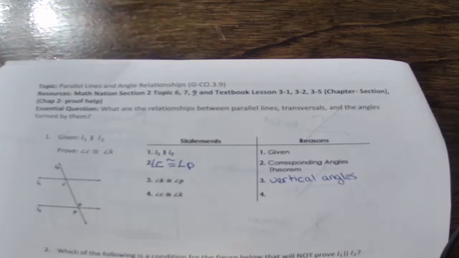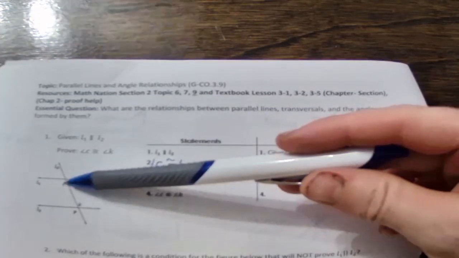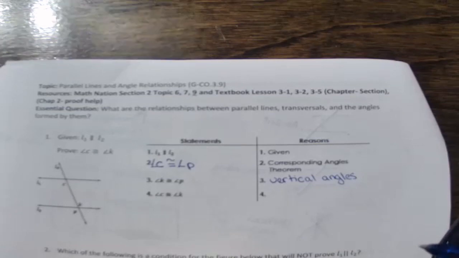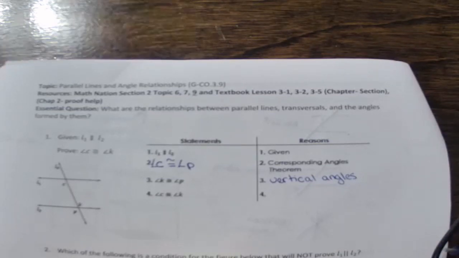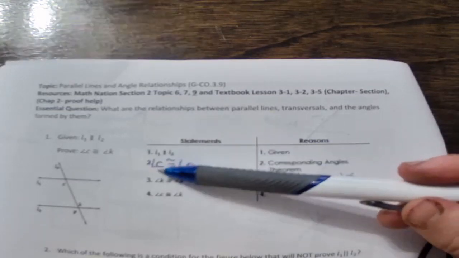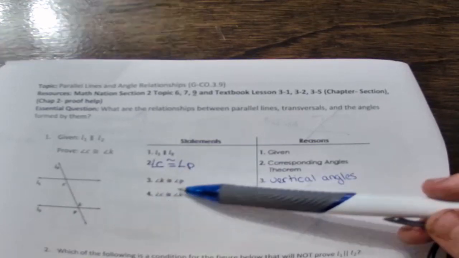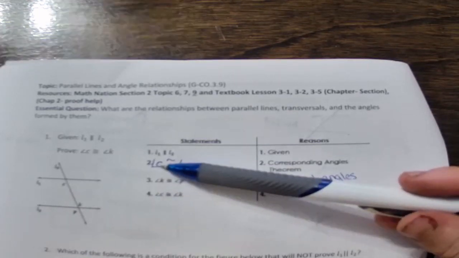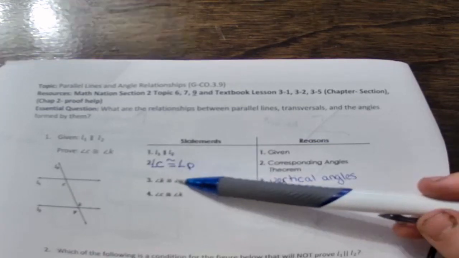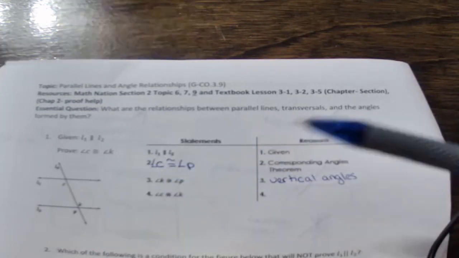Now the last reason, it says C is congruent to K. That is what we're trying to prove. Now we know this because, so we want to use one of our postulates. If you notice, we said C was congruent to P, K congruent to P, and C is congruent to K. So I had 3 different letters being said to be equal to each other.